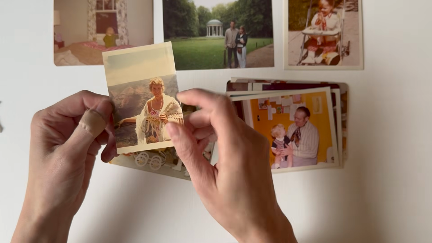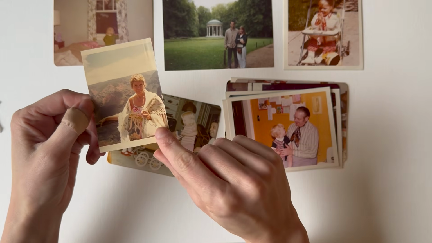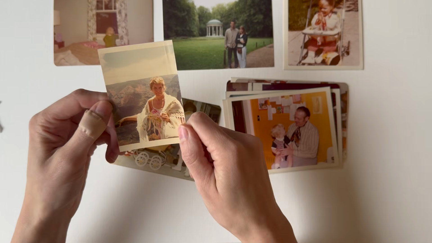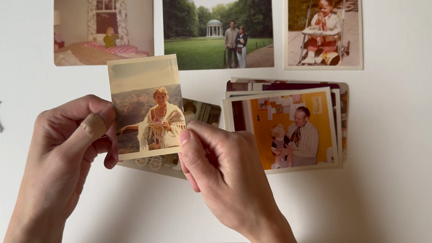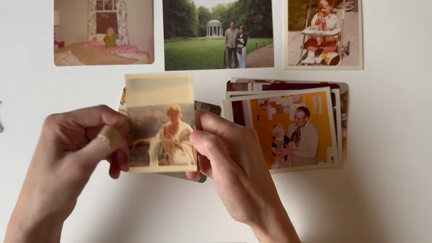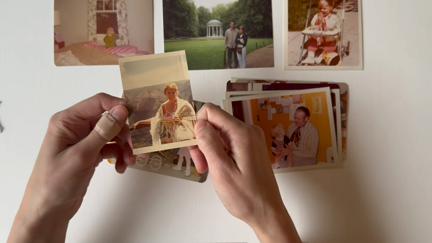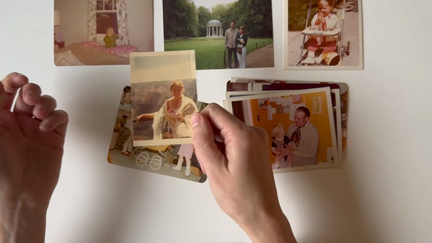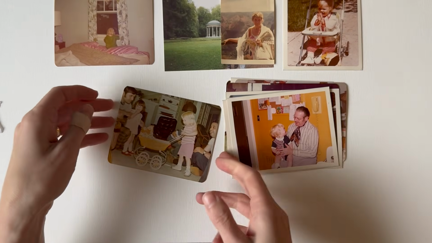This, again, I think I picked this up because I loved her outfit and I thought that could be fun to paint. But I don't think I'm going to end up using this one because, again, she's looking straight at the camera. It doesn't read as a painting. This looks just like a vacation photo.